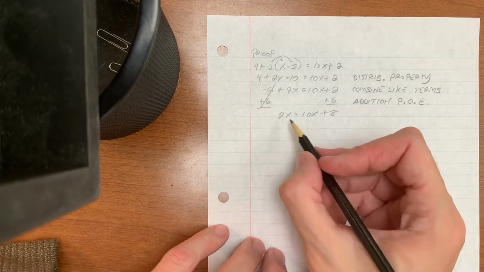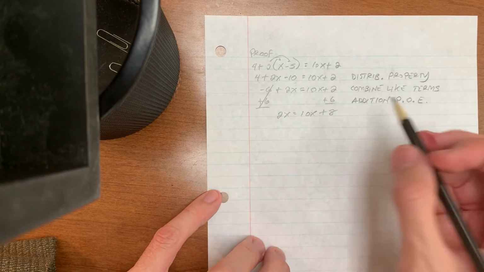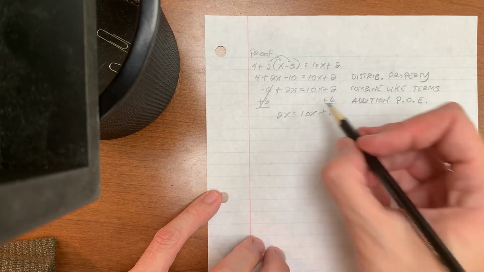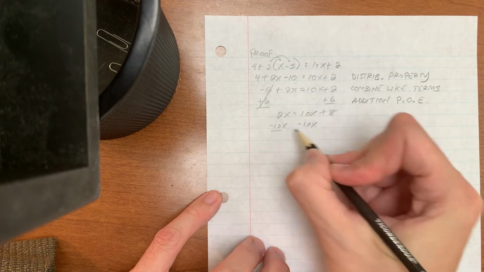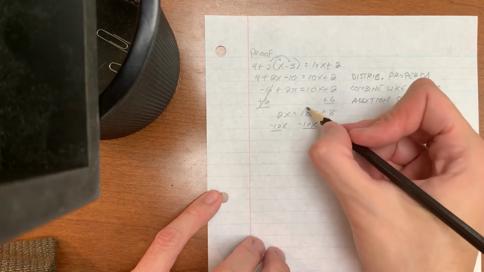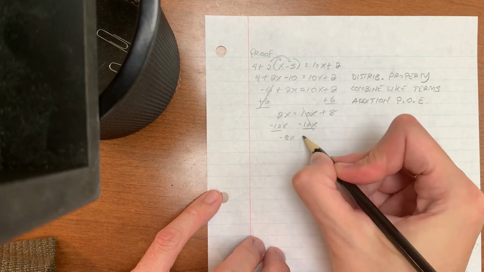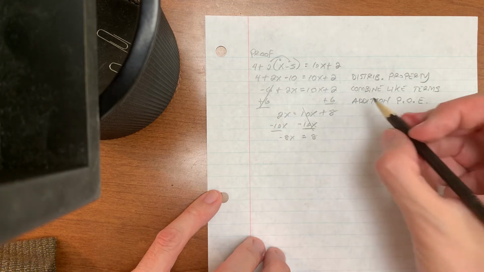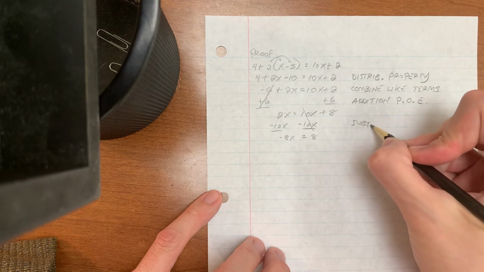Now, I have a variable term on both sides as well, 2x and 10x. I don't want that. However, I only have one term on this side. I don't want to touch it. So I'm going to subtract the 10x from both sides. That cancels out here, and 2 minus 10 is negative 8x equals 8. What let me do that? This time it's subtraction, property of equality.